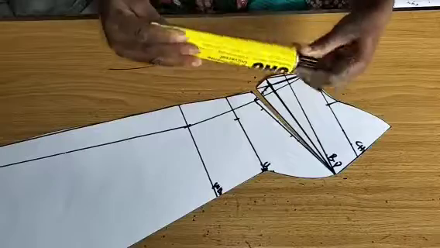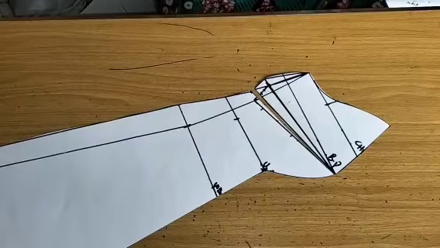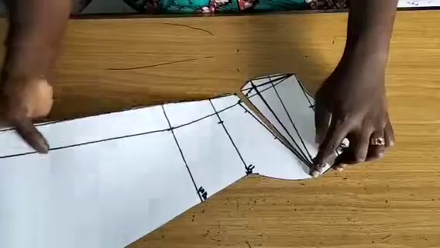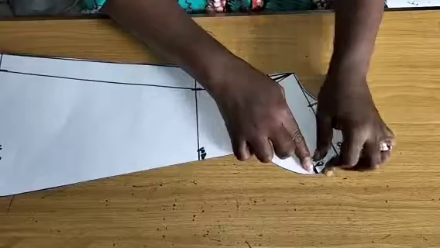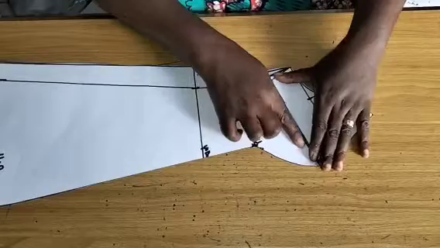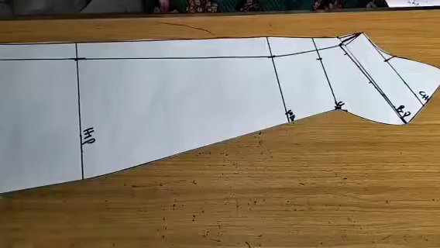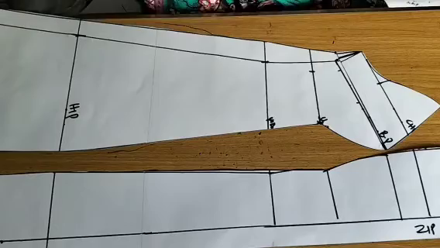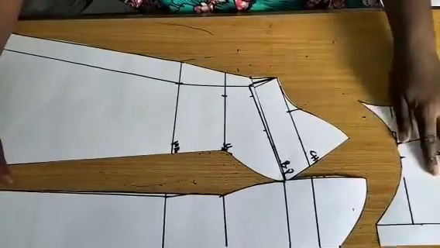Then I'll come ahead. I'm going to come with my adhesive. Can you see? So I close it up. Can you see? So I close that part up this way. So once you close it up, you have your bust here. So these are your pattern for the front, which we are going to still alter. Okay, this is a pattern for the front with the yoke, which we are going to alter.